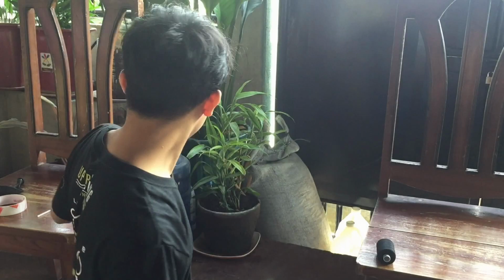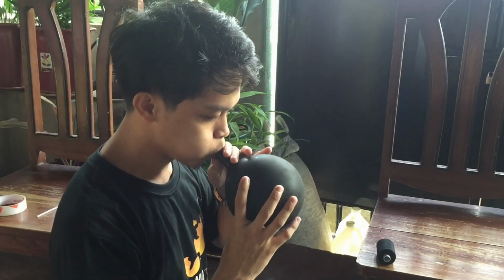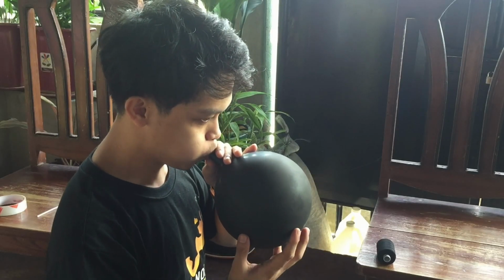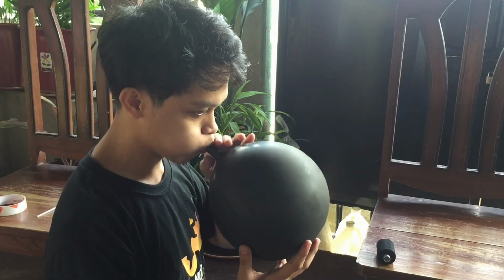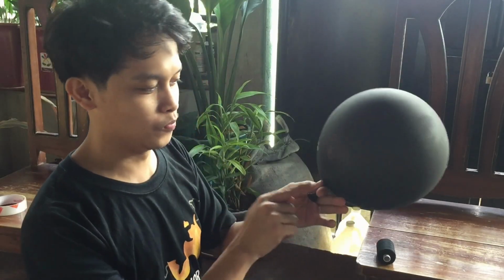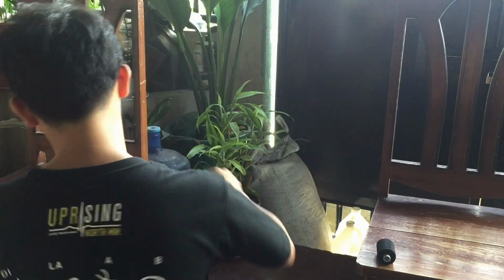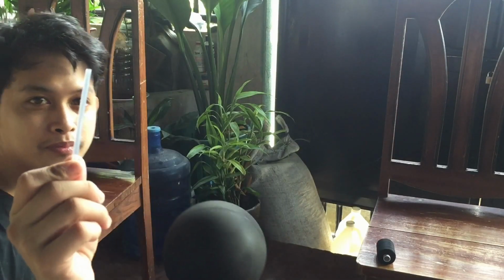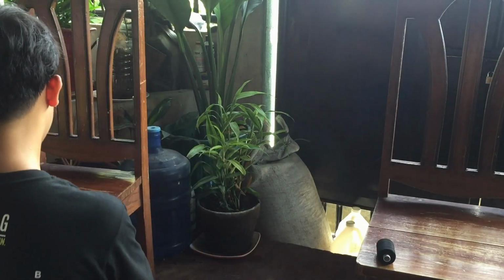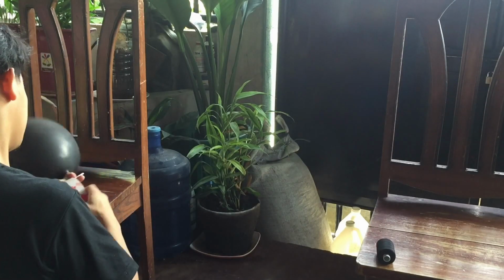Second step, take the balloon, blow up the balloon, and pinch the end of the balloon to keep the air inside, like this. Third step, take the drinking straw and tape it to the balloon using the scotch tape.